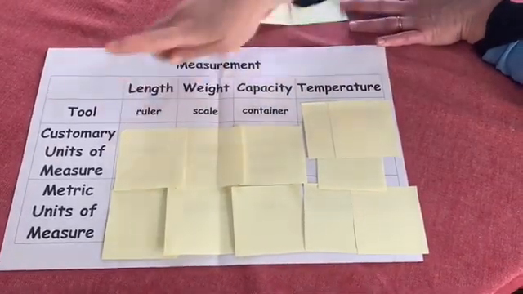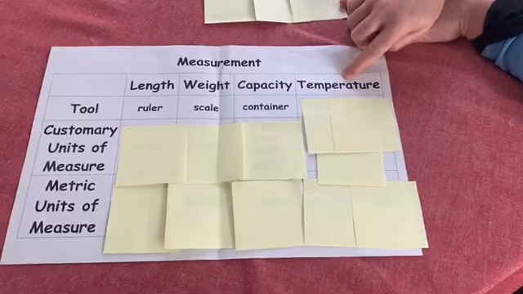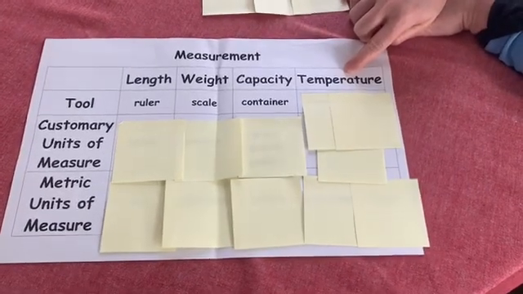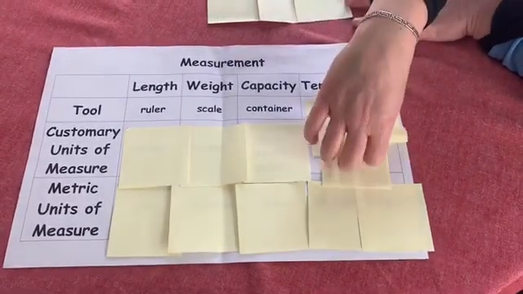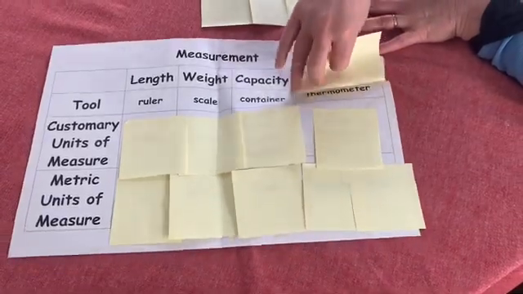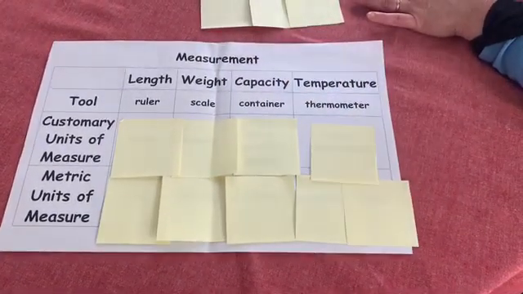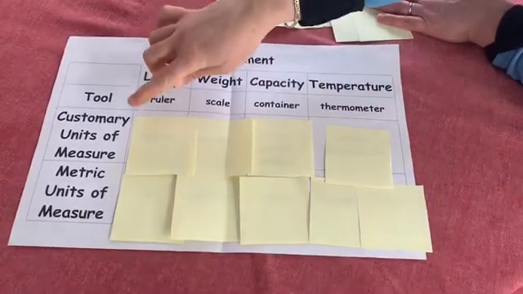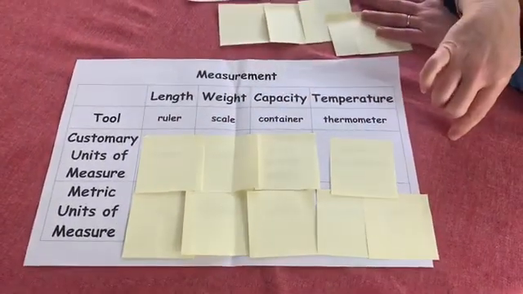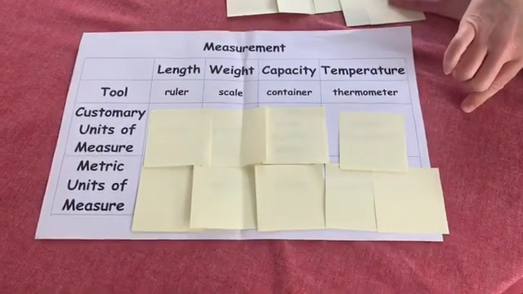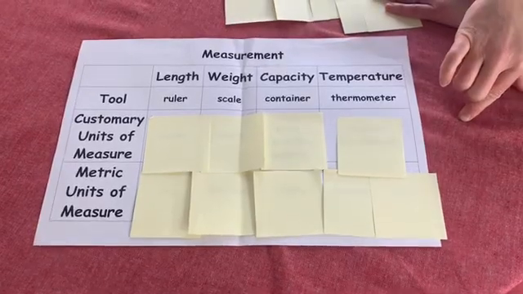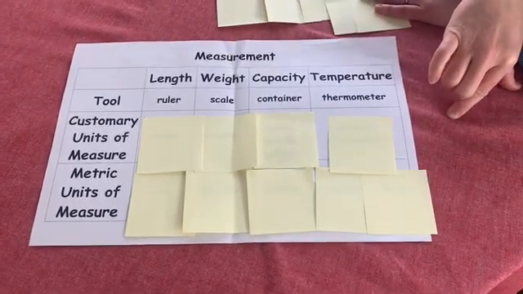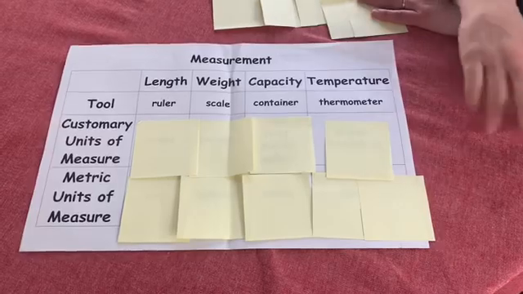And then temperature. What tool would you need to measure the temperature? Well, I hope you said a thermometer. And there we go. Now you could move down to your next section, and you can be quizzed by a sibling or mom and dad, or maybe you'll quiz them and you can take turns.